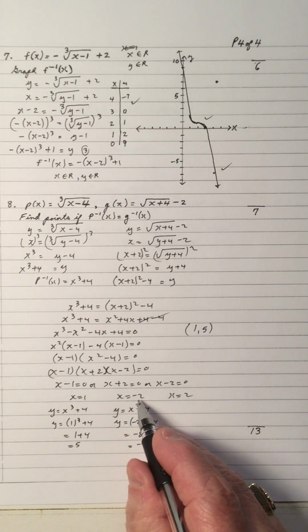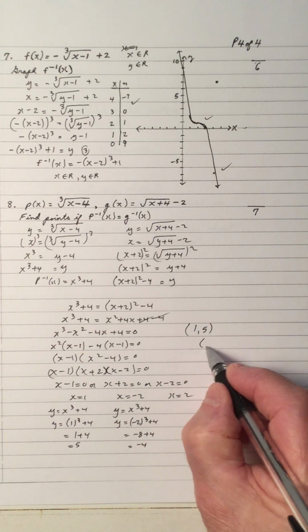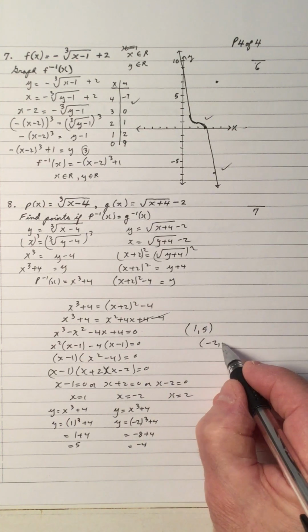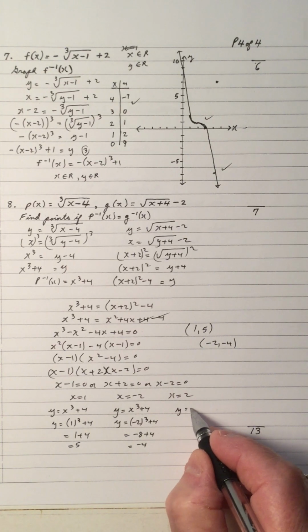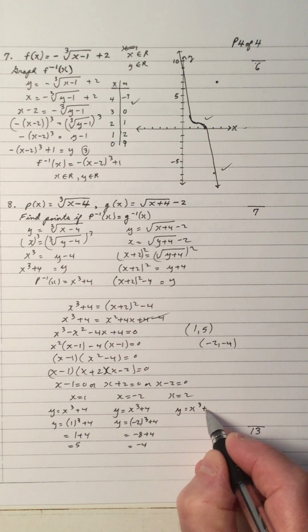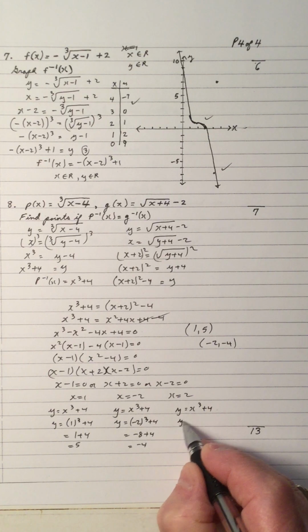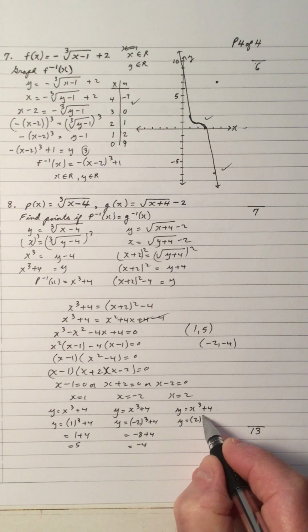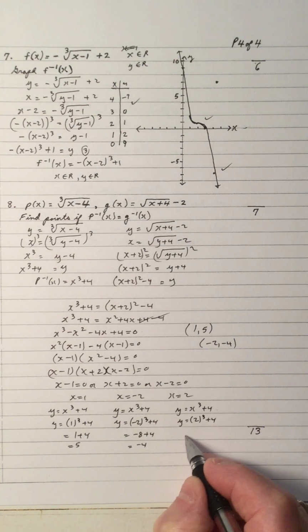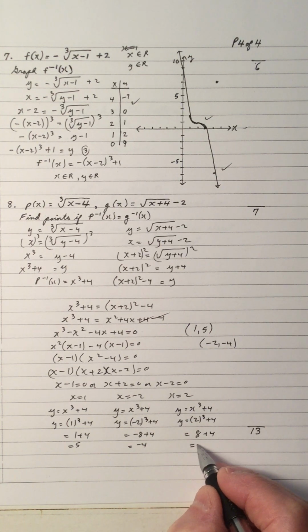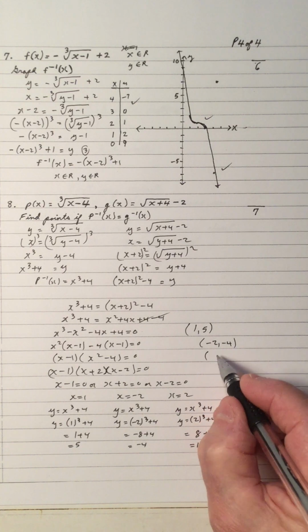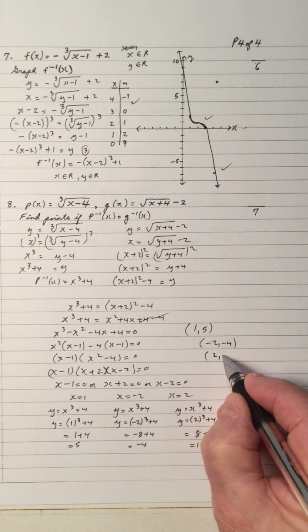So when x is negative 2, y is negative 4. And we have 2 to plug in. So x is 2. 2 cubed is 8, plus 4 is 12. So we have x is 2, y is 12.